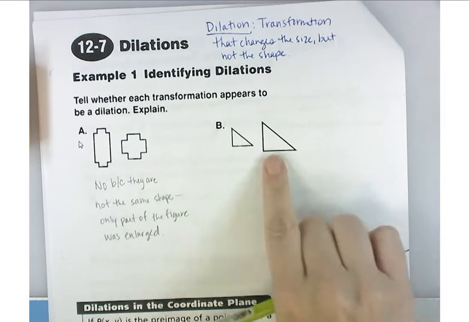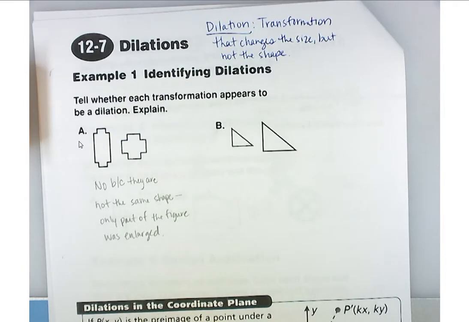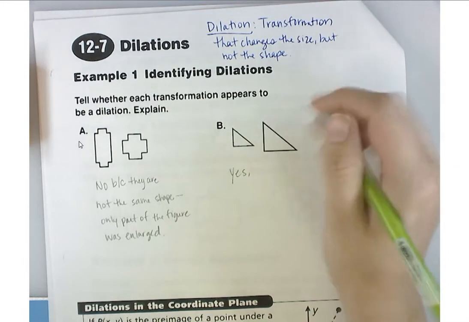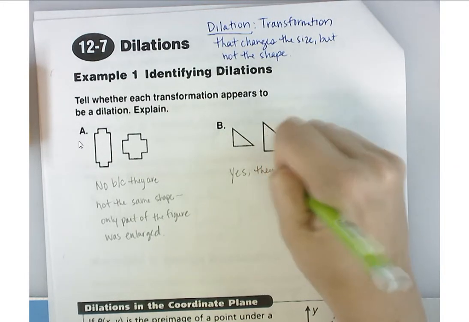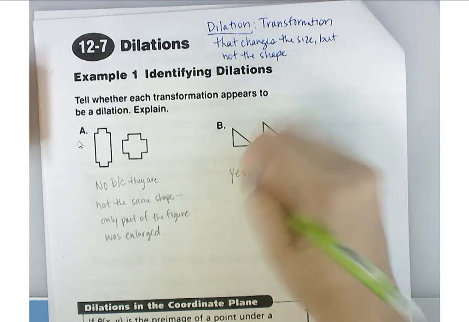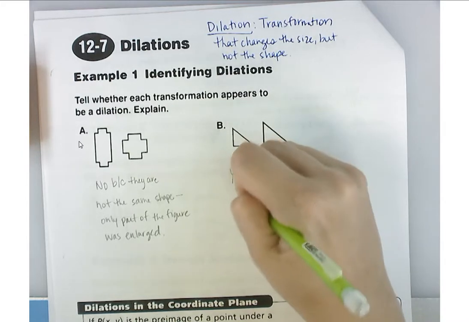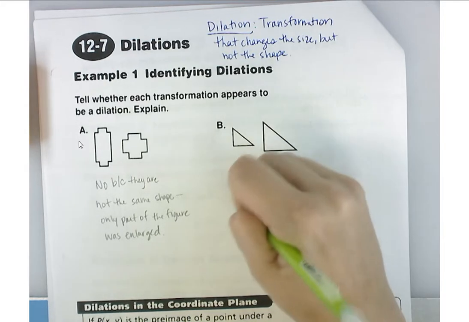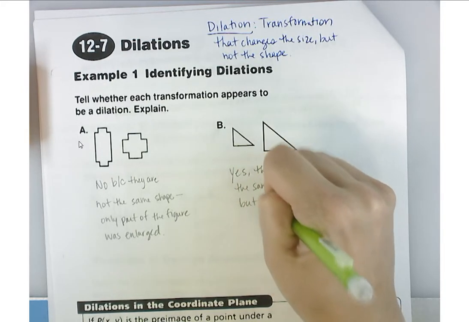Okay, what about B? Yes. Okay, so yes. Yes, they are the same shape but different sizes.